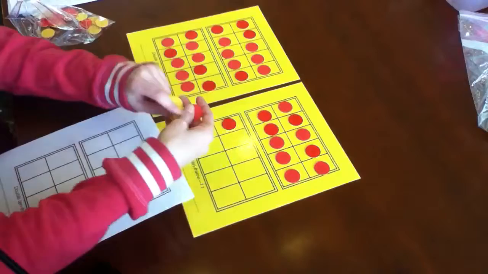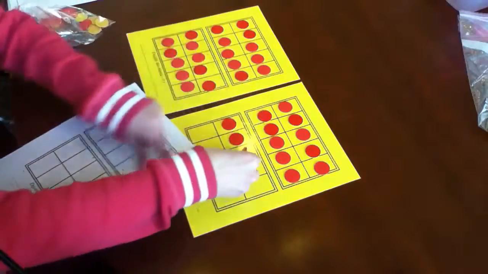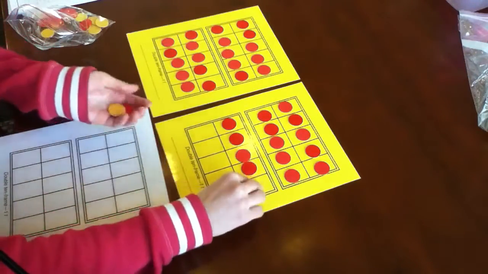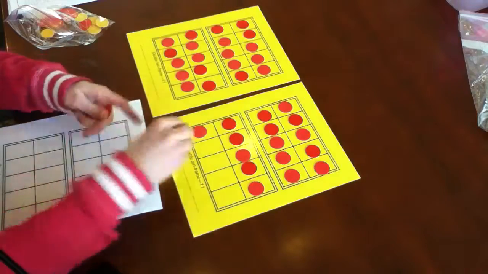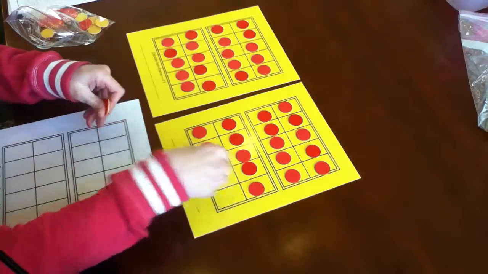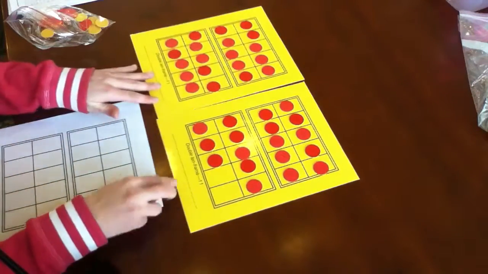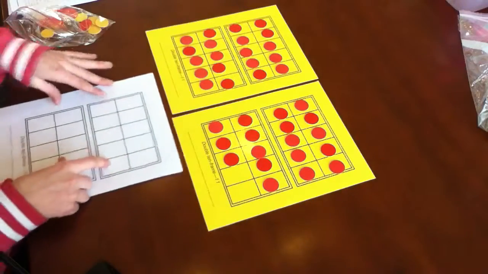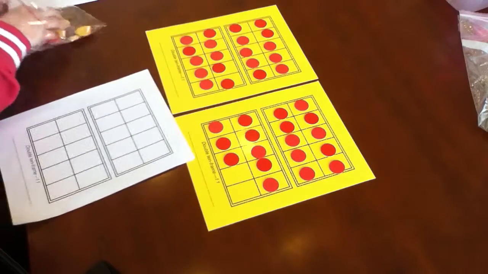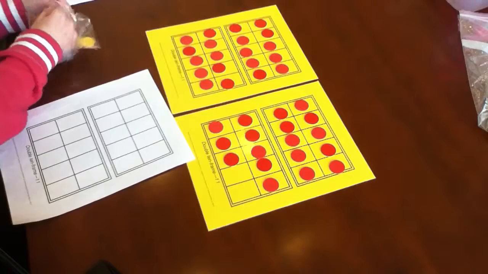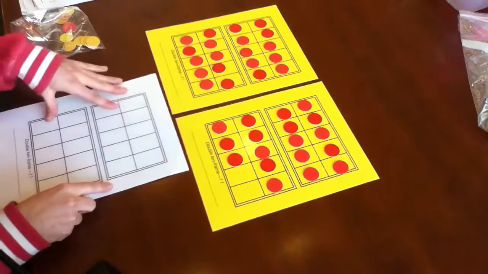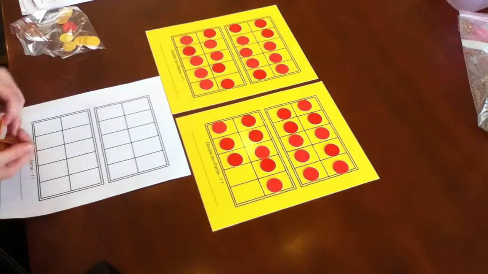So 1, 2, 3, 4, 5, 6, 7, 8. So there we have 38 for our top number. For our next number, we're going to be adding 14. So we're going to use this one to represent our second number, the white one.